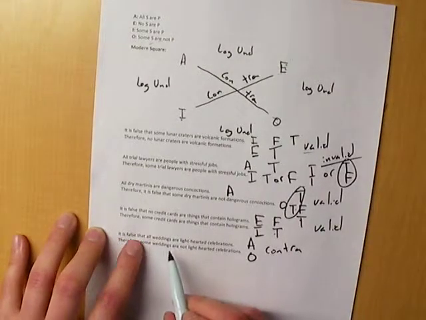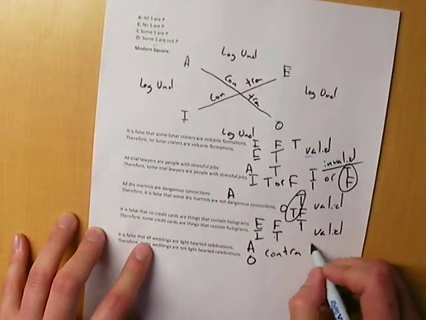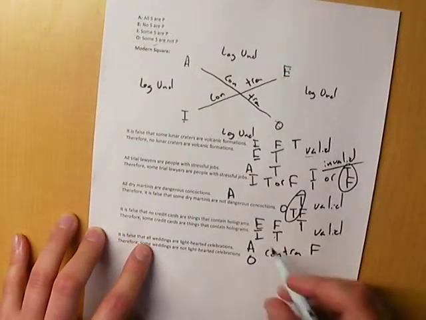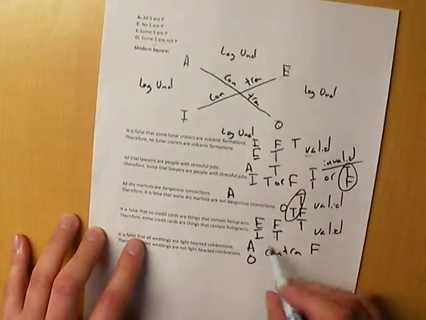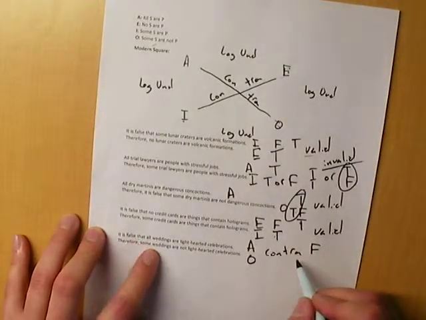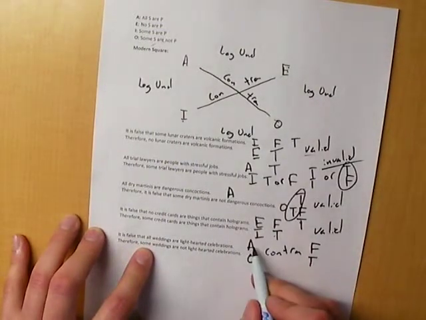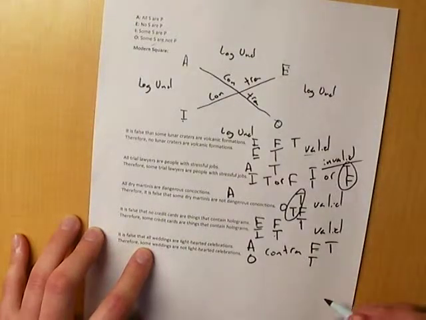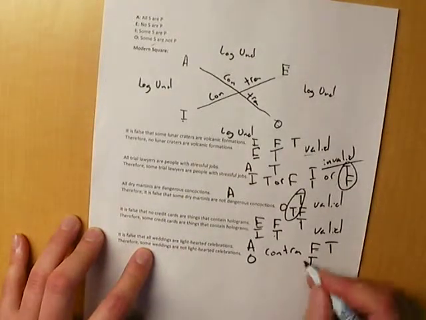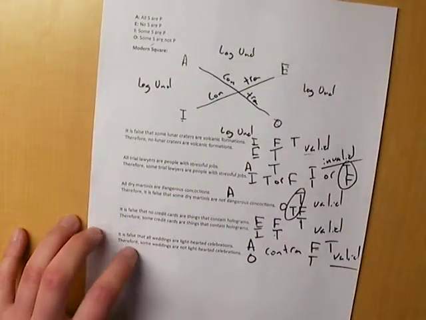Our premise is negated. So A, that means, is false. The relationship between the two, they're contradictory, so they must have, again, opposite values. If A is false, then O is true. A itself is false, but we assume that our premise is true. So that gives us T, therefore T, and that, again, would be a valid inference.